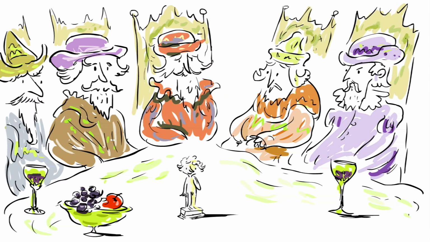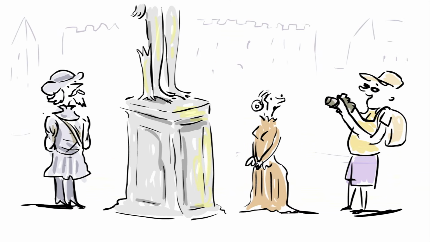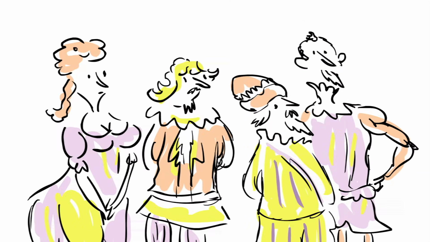A council of politicians and artists convened to decide on a new location for the statue, ultimately voting to place it in front of the Palazzo della Signoria, the town hall and home of the new Republican government. This new location transformed the statue's meaning.